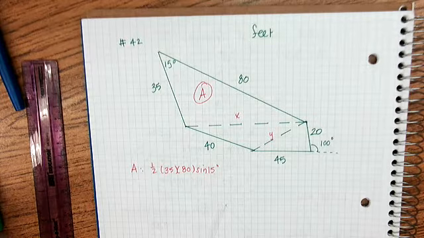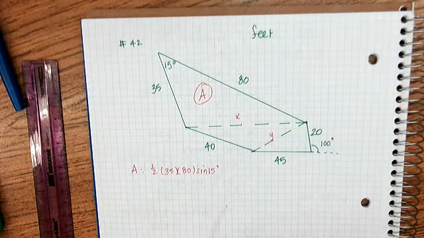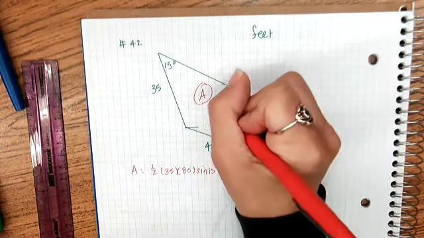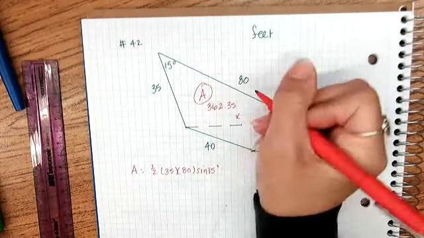I'm in the wrong mode. I'm in radians from before. Let's try this again. 35 times 40 sine. 362.35.